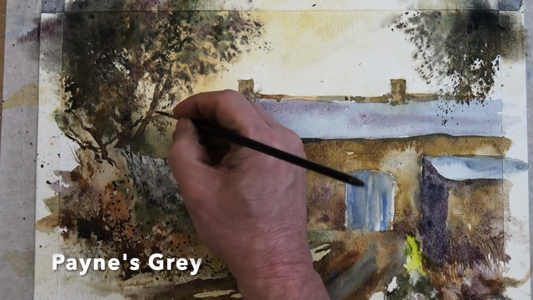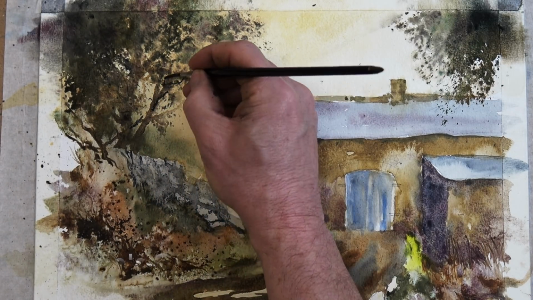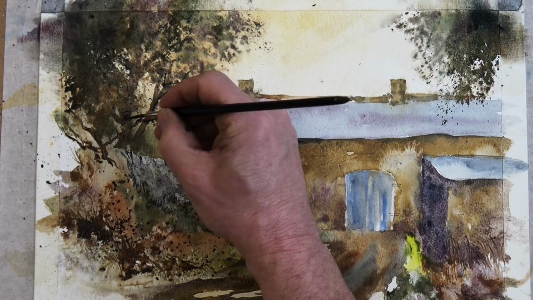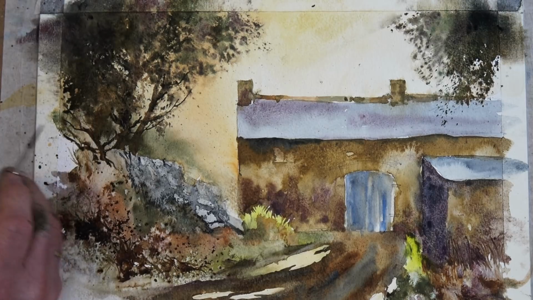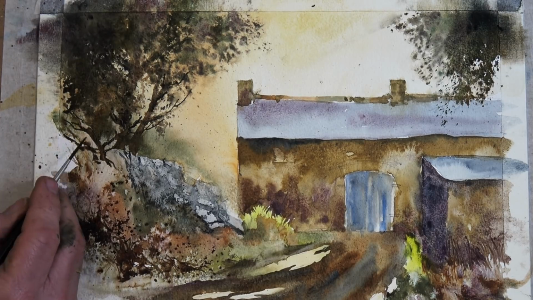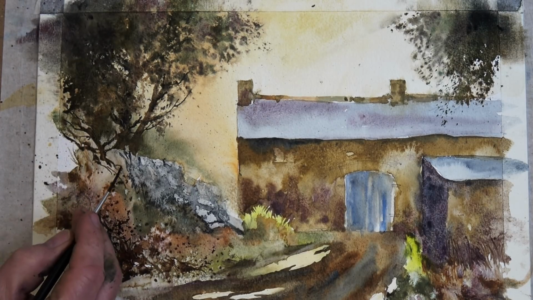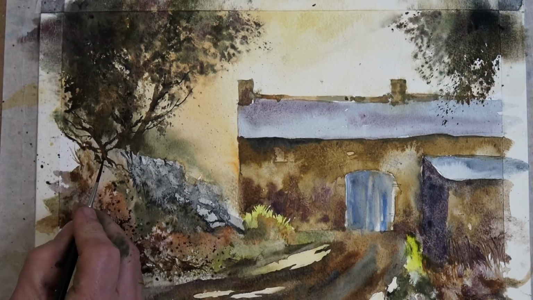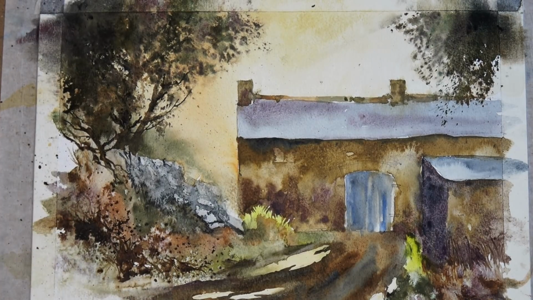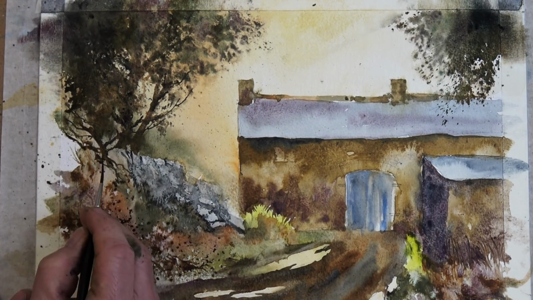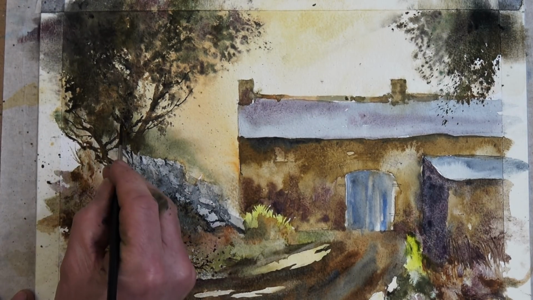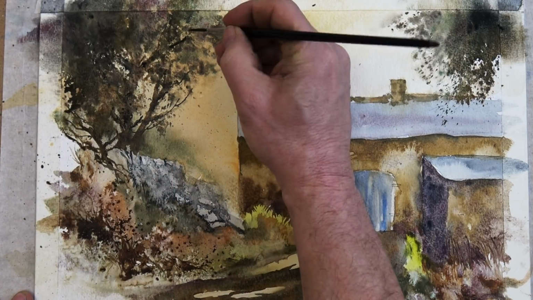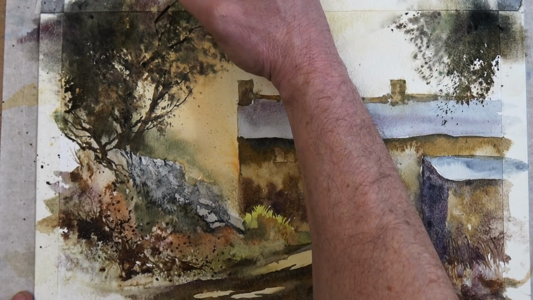Now I often refer to this stage of the painting as the ugly period, where nothing really looks right and it's easy to contemplate giving up. But it's really at this later stage when things begin to take shape. So never give up, because it's those final details that usually pull the whole painting together. So for all these little touches I'm just using some Payne's grey.